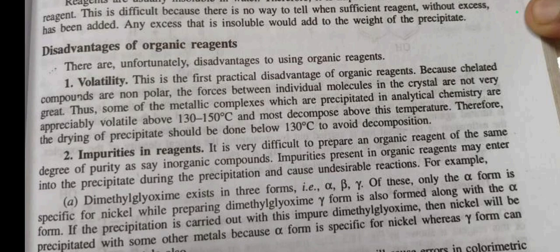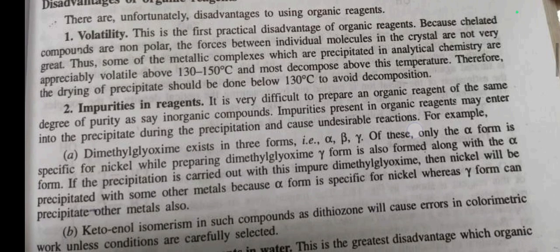Thus, some of the metallic complexes which are precipitated in analytical chemistry are appreciably volatile at 130 to 150 degrees Celsius, and most decompose above this temperature. Therefore, the drying of precipitate should be done below 130 degrees Celsius to avoid decomposition. Number 2. Impurities in reagents.